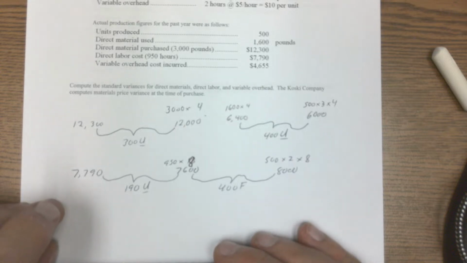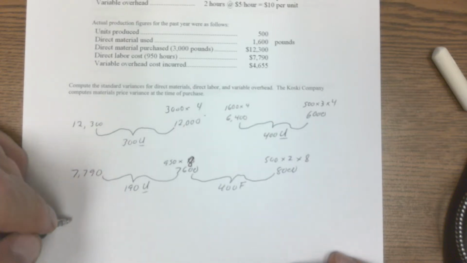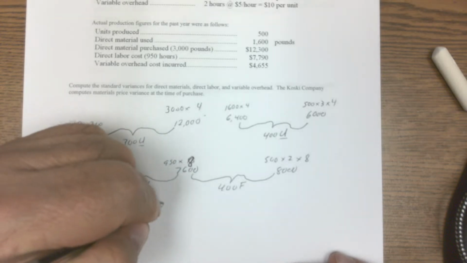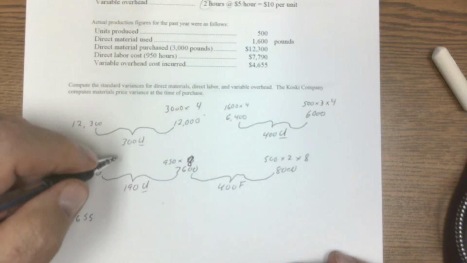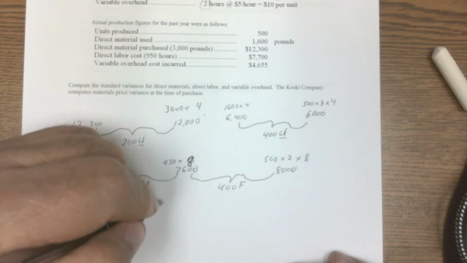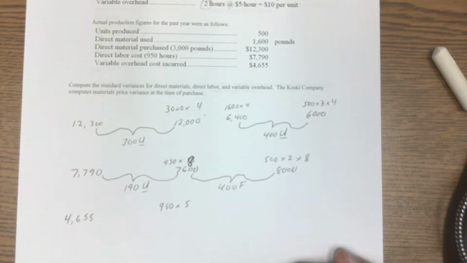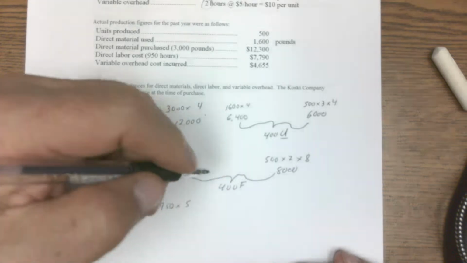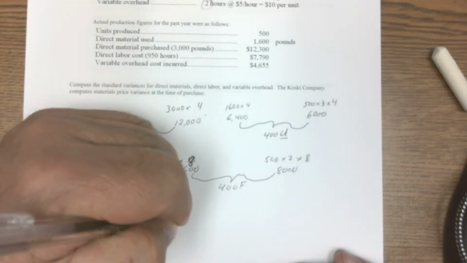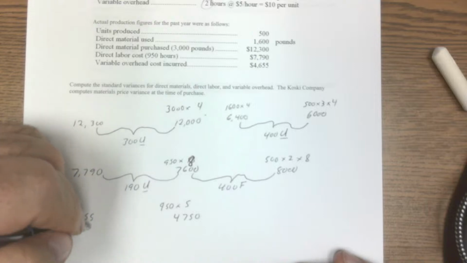So they worked a little faster than we anticipated. And then finally, we have the variable overhead cost incurred, 4,655. Variable overhead is based on the 2 hours direct labor up there. So 950 times $5 an hour is 4,750.